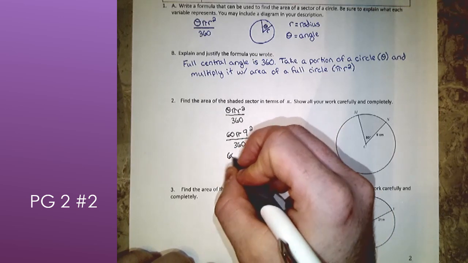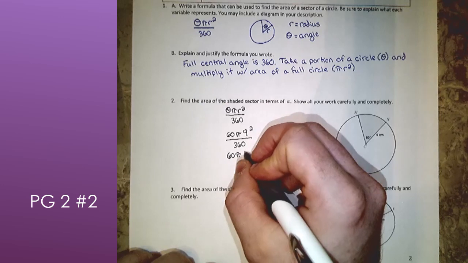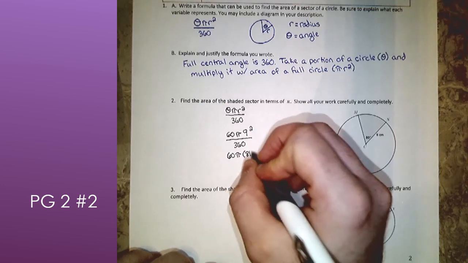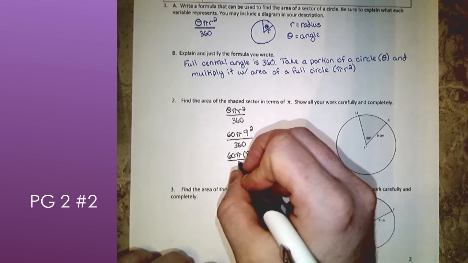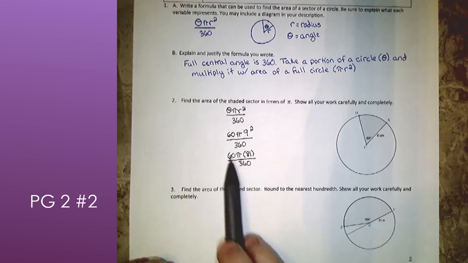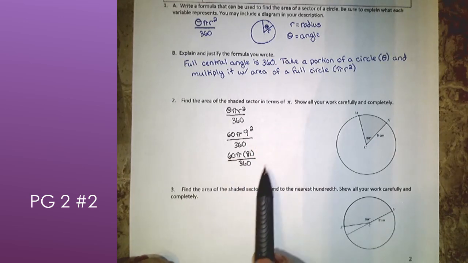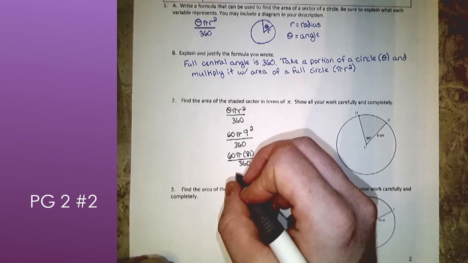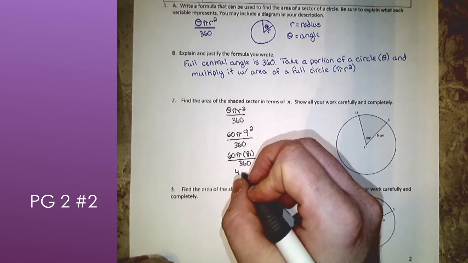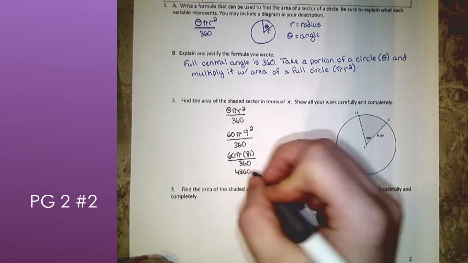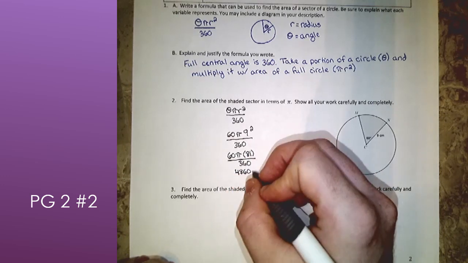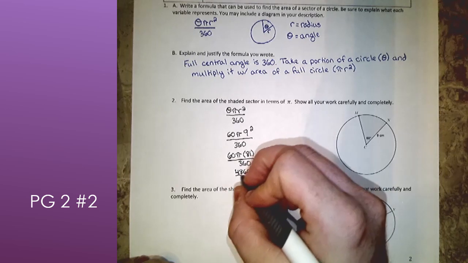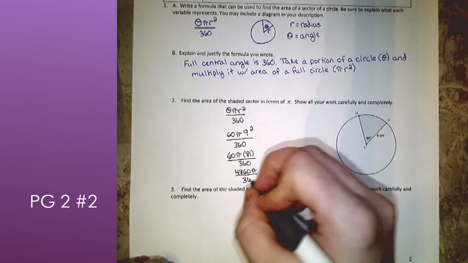So 60 pi times 81 all over 360. These can multiply together. So 60 times 81 is 4,860. Don't forget the pi. Over 360.